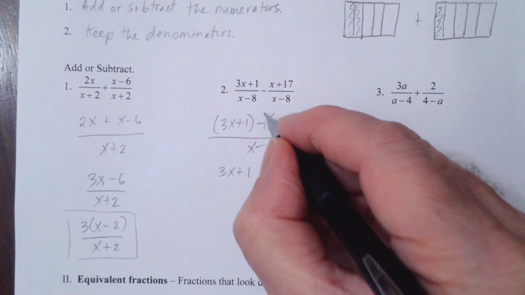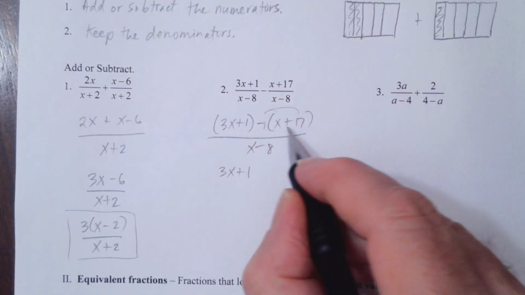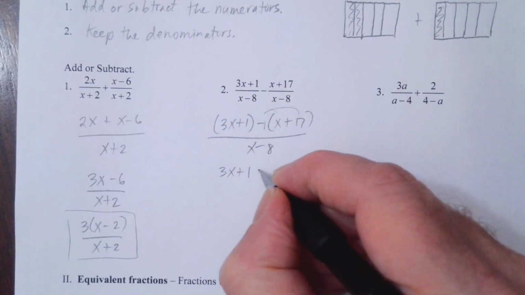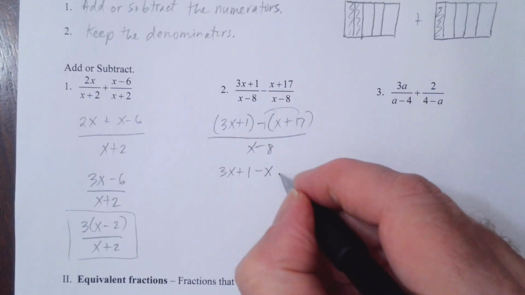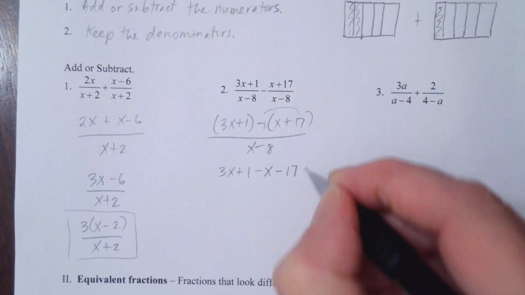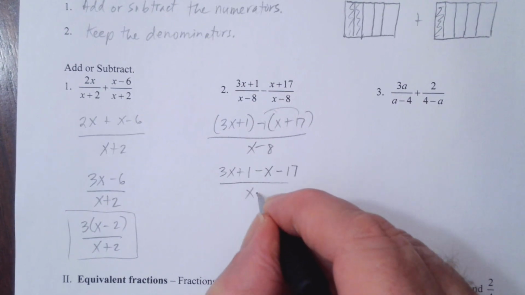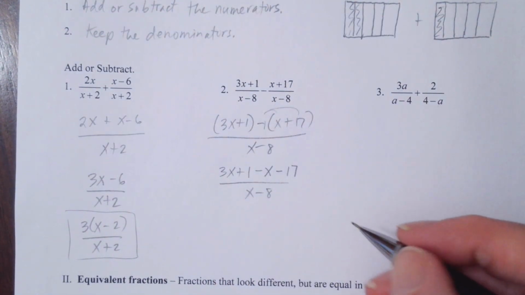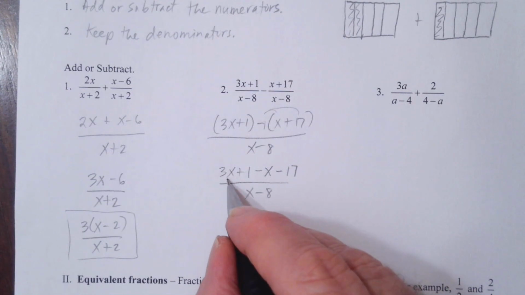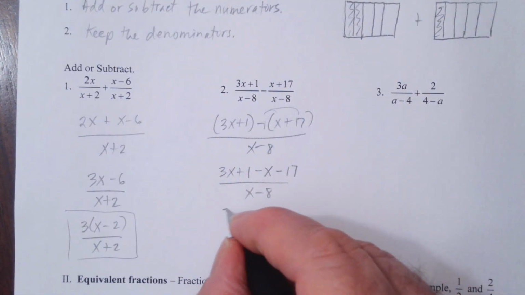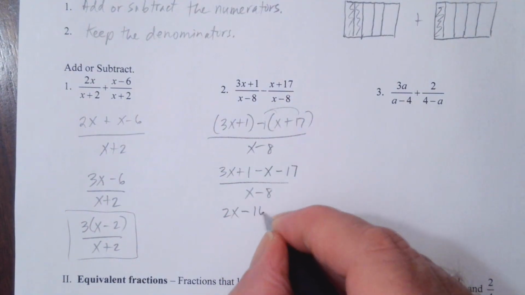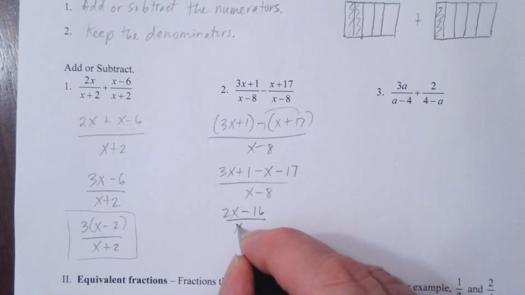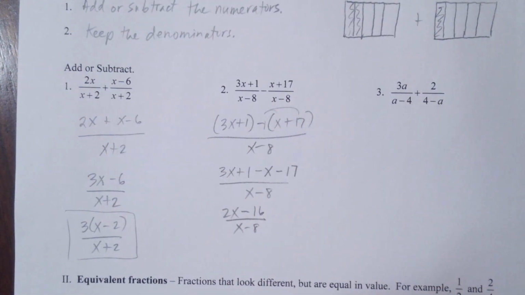But here we have to distribute a negative, so each of these terms are going to change signs. We'll get a minus x, or minus 1x, and a minus 17. Again, that's over x minus 8. So we can combine some like terms. 3x minus 1x is 2x, and 1 and negative 17 is a minus 16. In the denominator, we have x minus 8.